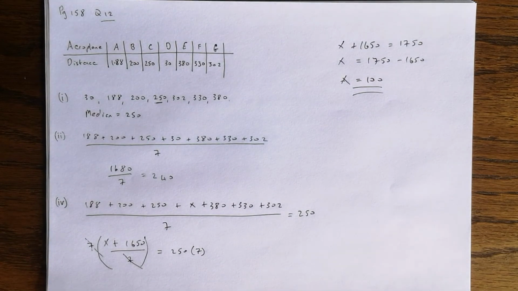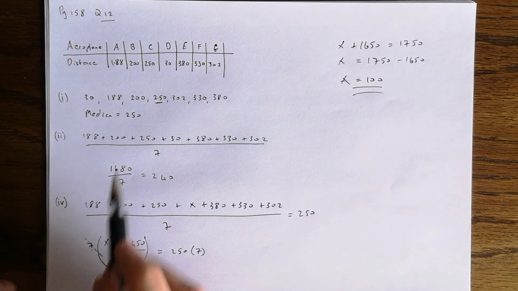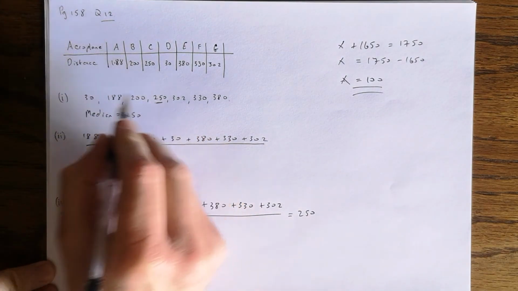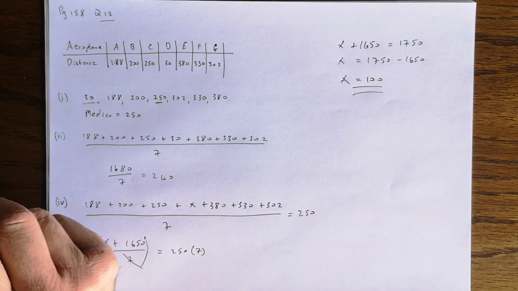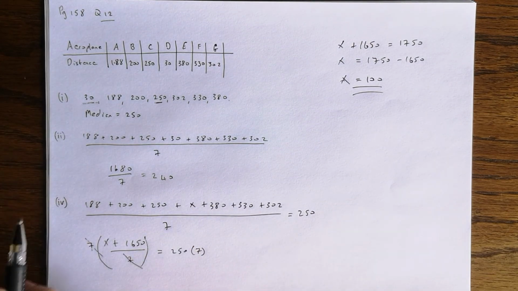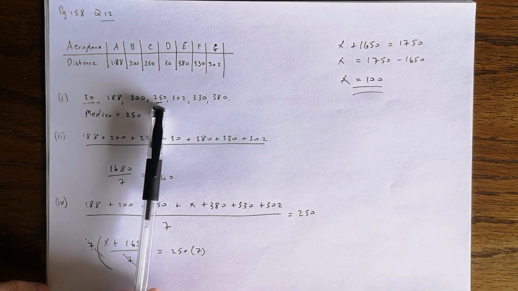And then the last question says, what is the minimum distance that airplane D would need to have travelled in order for the median to have changed? Well, here's the median. At the moment, airplane D travelled 30. When we threw it again, it travelled a different distance, and we have to find out how much it must have travelled if the median was to change.